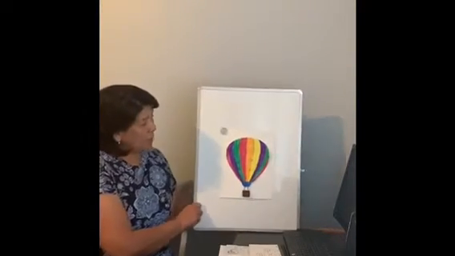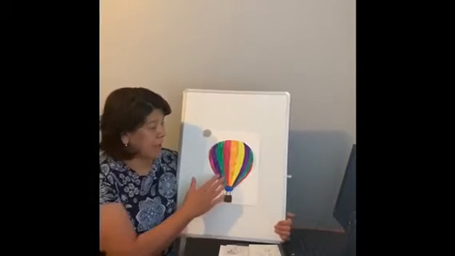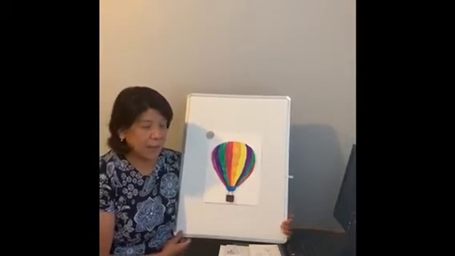Okay guys, hope you enjoyed it. Today we're gonna talk about measuring. And just like the hot air balloons that were over Miss Jackie's cottage, they were so beautiful. In here I have a picture of a hot air balloon.